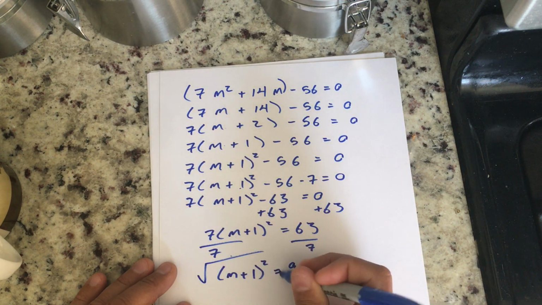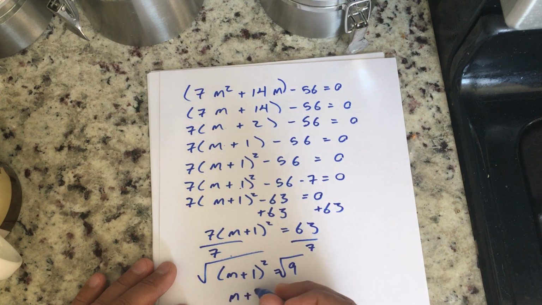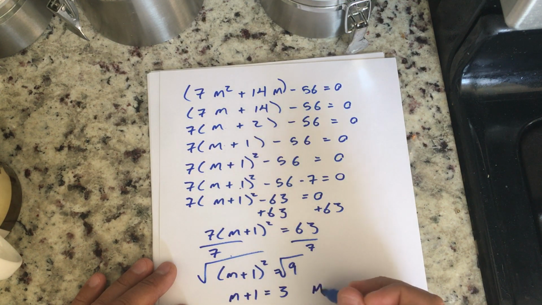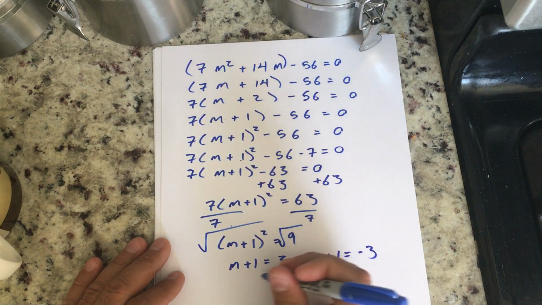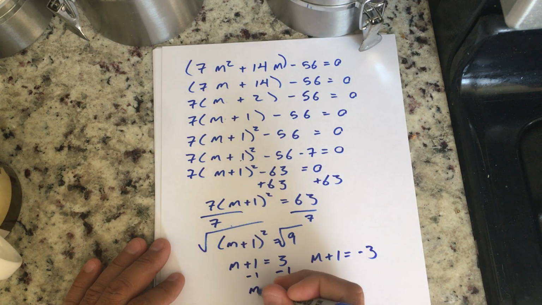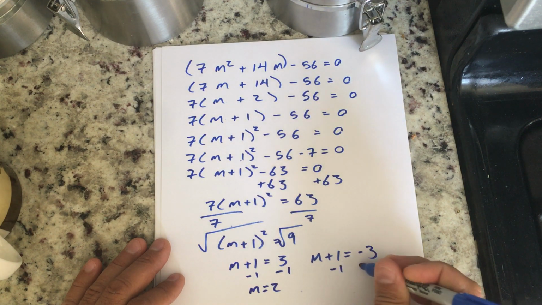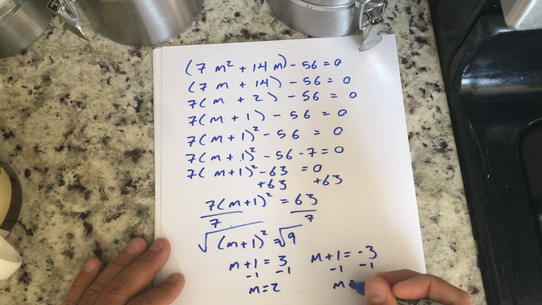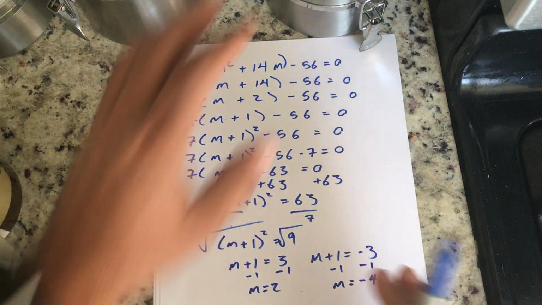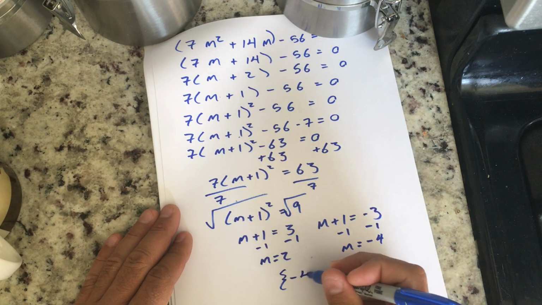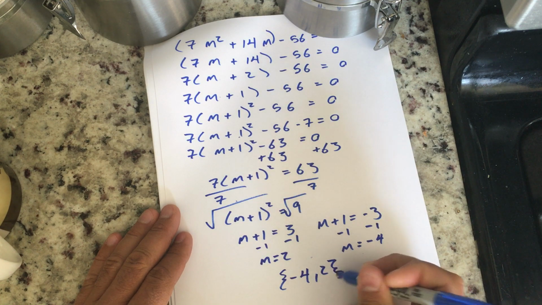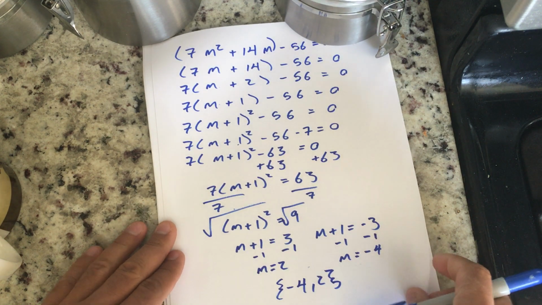And then I'm going to square root both sides. And I'm going to set it equal to a positive and a negative, because I did the square root. And I'm going to subtract 1. And I'm going to put it in roster notation. And I want to put my smaller number first. Done.